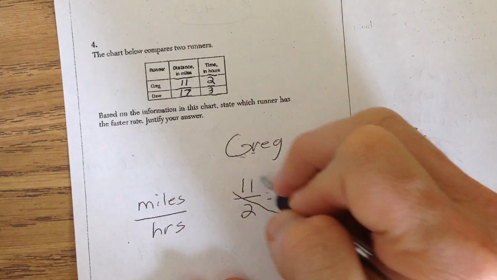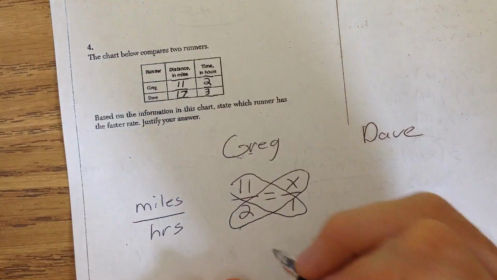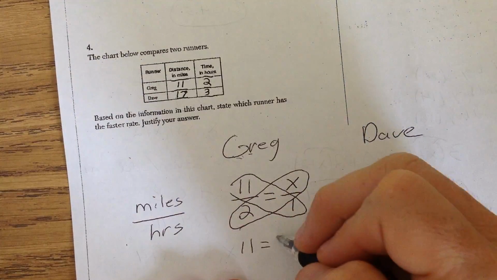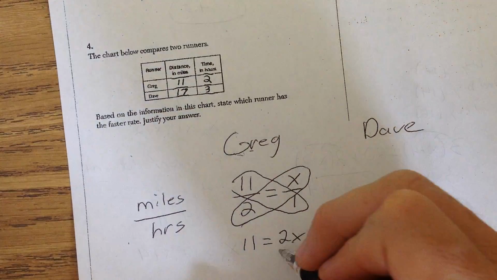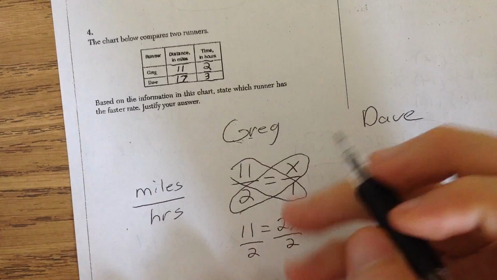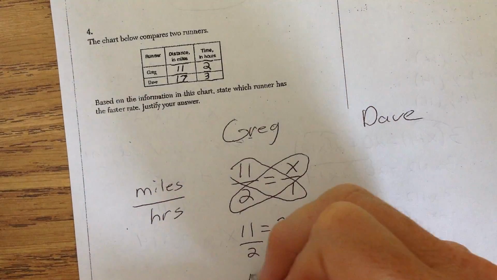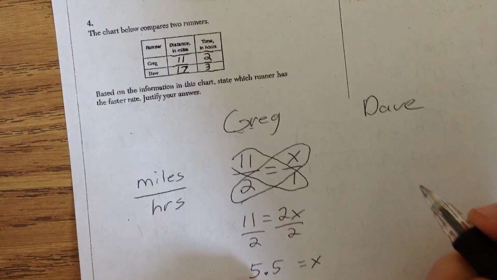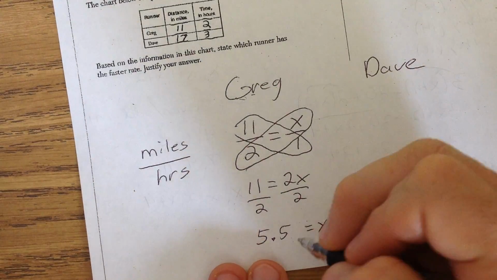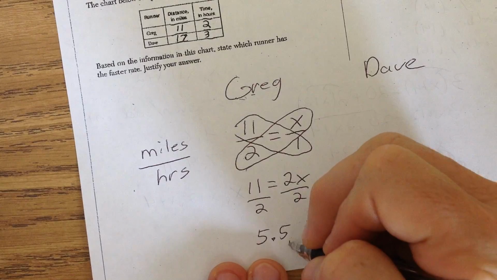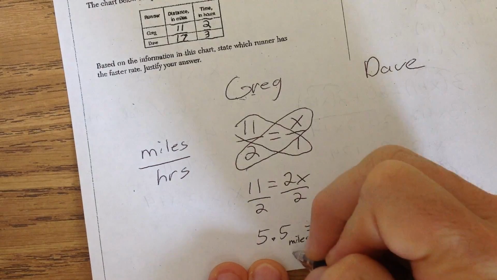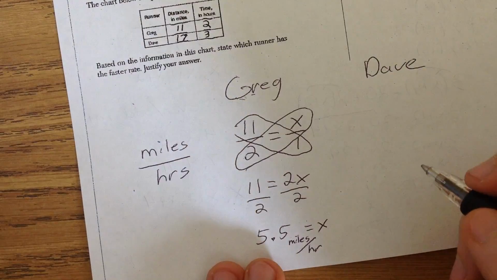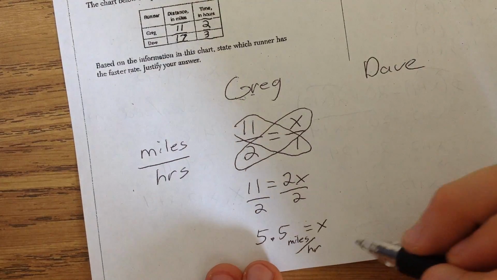So once I have that set up, I've got 11 times 1 is 11, 2 times x is 2x, divide by 2, divide by 2, and I get 5.5 equals x. And again, if we wanted to put a unit on this, this is miles over hours. So it's 5.5 miles per hour.